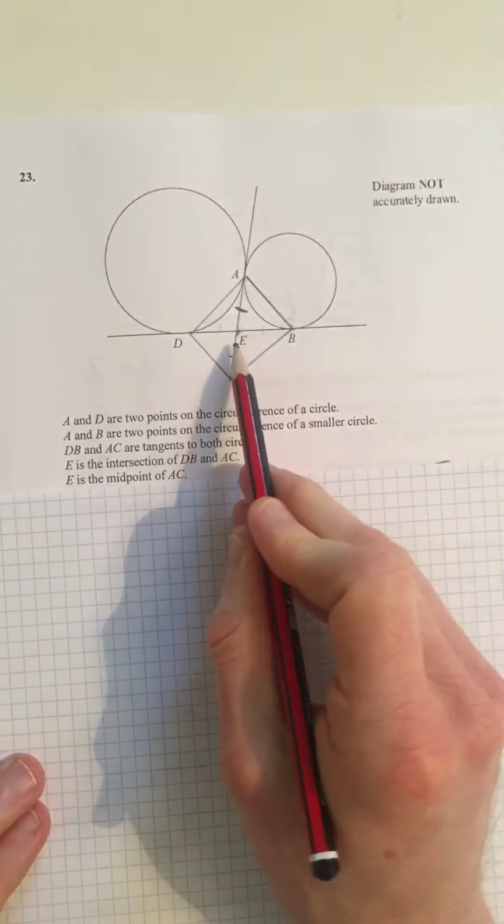This angle here would be 180 minus that. And this angle here would be opposite that. So these two angles would be the same, which would mean that these two angles here would have to be the same as those two angles. So that would be x and x there. This isosceles triangle here is congruent to this isosceles triangle here. This is the same as this. And by the same logic, this isosceles triangle here is going to be identical to this isosceles triangle here.